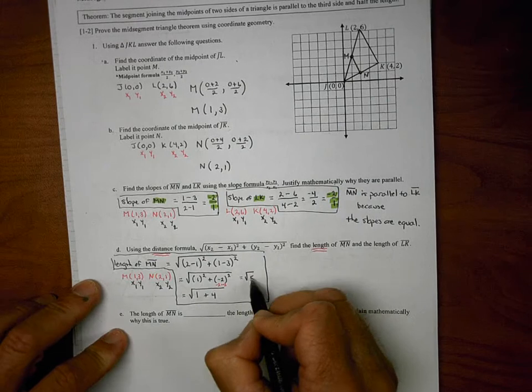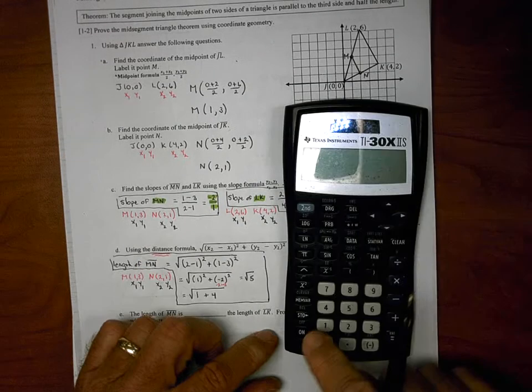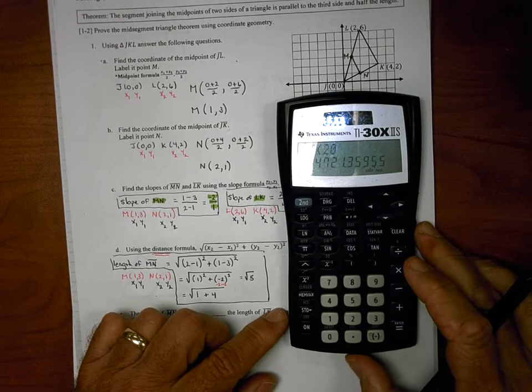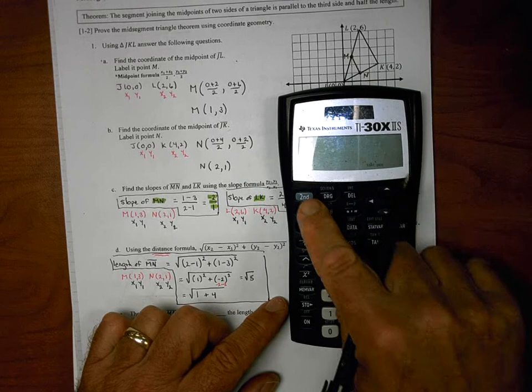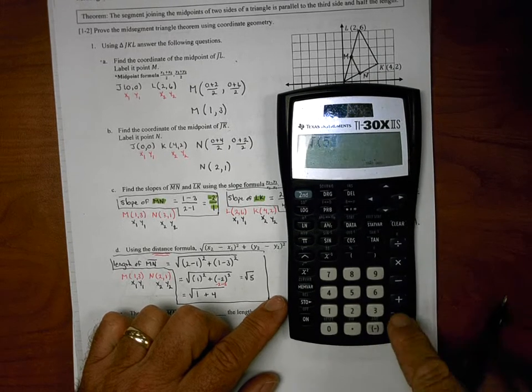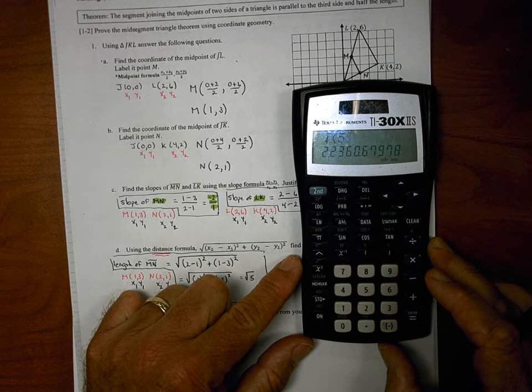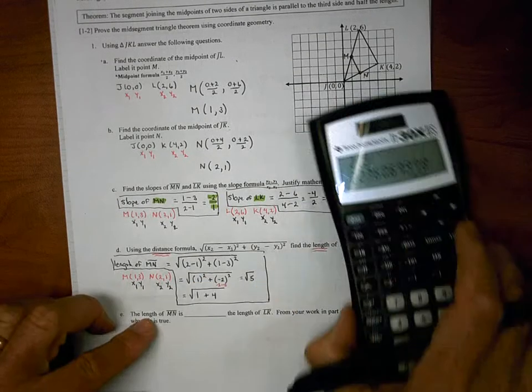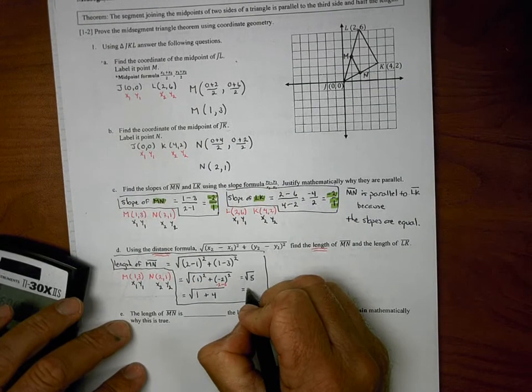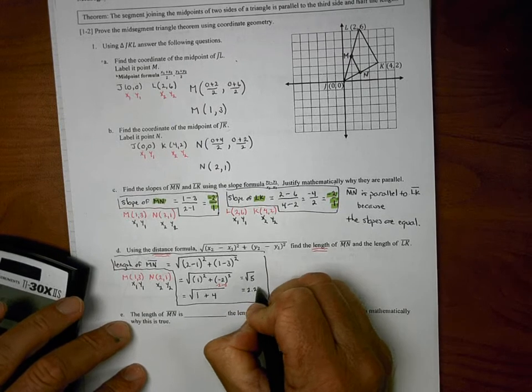So then my last step is I get out a handy-dandy calculator, and I figure out what the square root of 5 is equal to. And with or without the glare, we're going to say it's 2.23. There we go. So we're going to say that the length of MN is 2.23.